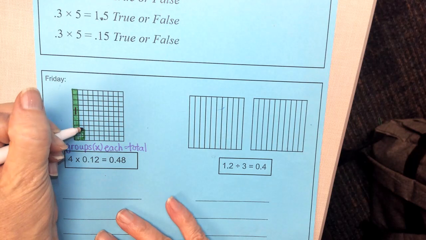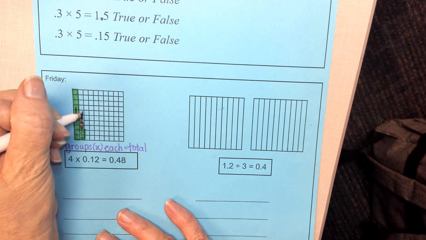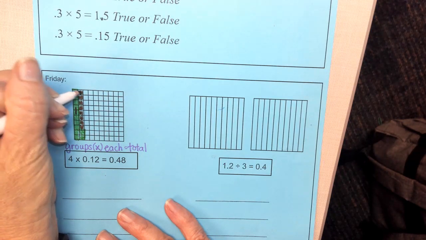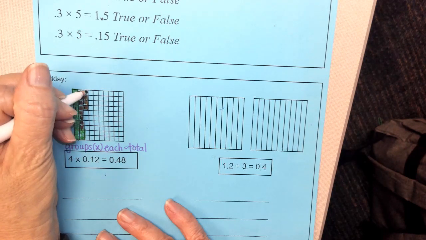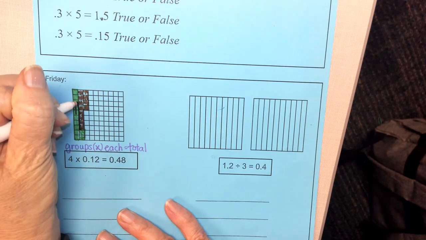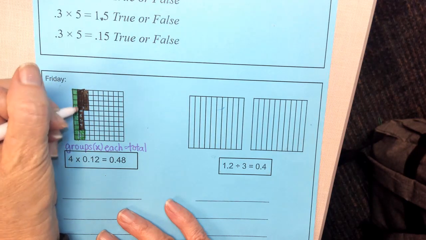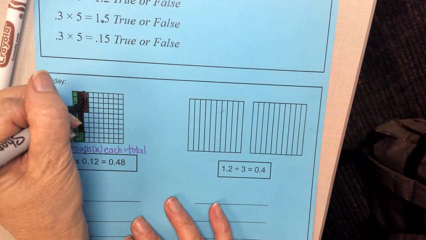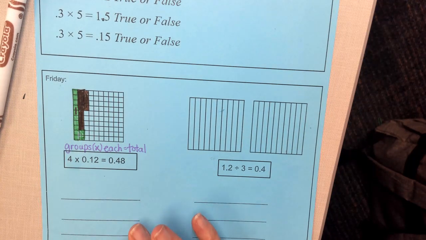So if I continue counting up, that's 1, 2, 3, 4, 5, 6, 7, 8, 9, 10, 11, 12. There's my next group of 12. I'm going to take my marker again and write a number 2 here. There's 2 groups. It's kind of hard to see on the brown.